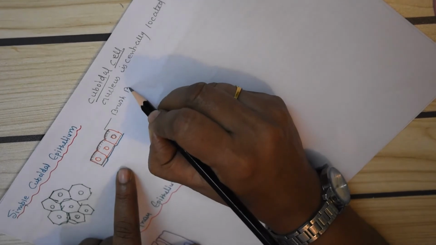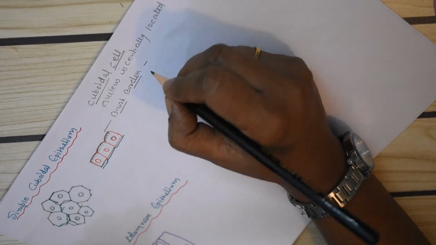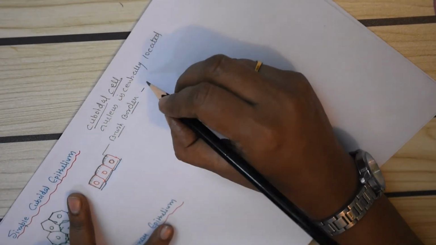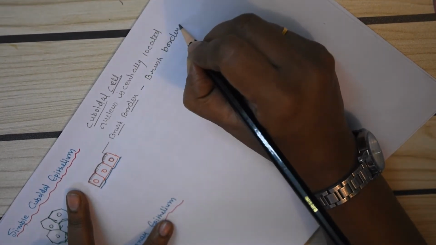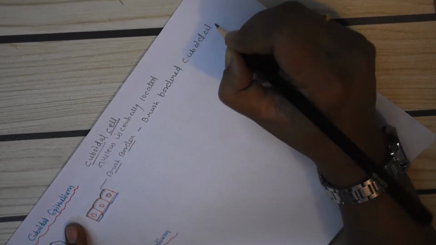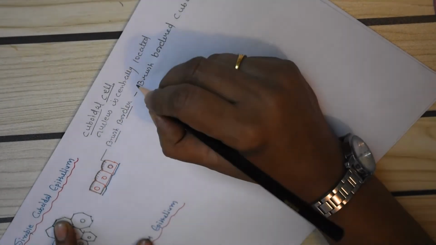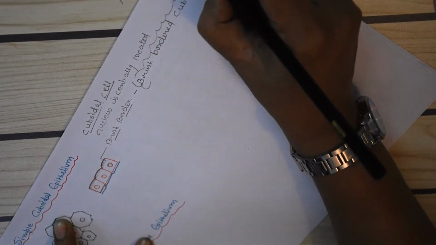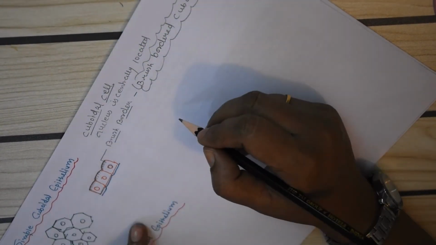And if these fine hair-like structures are present, then the cuboidal epithelium is called brush bordered cuboidal epithelium. This is one other name of the simple cuboidal epithelium.